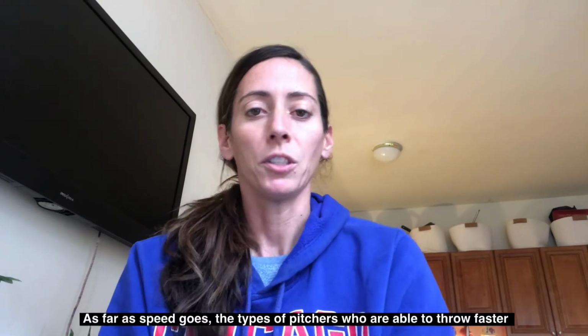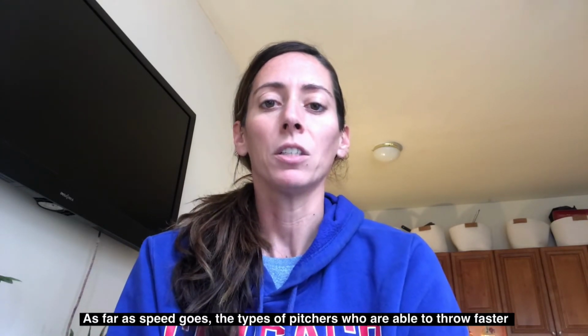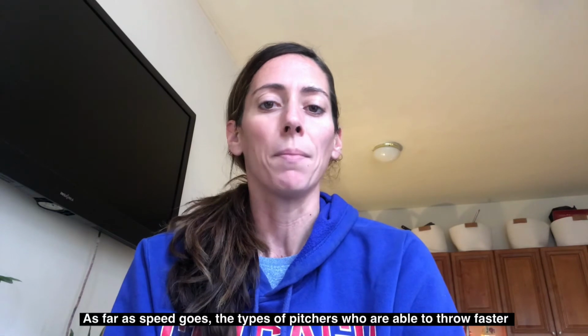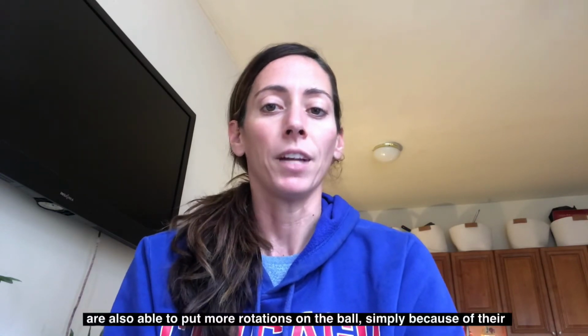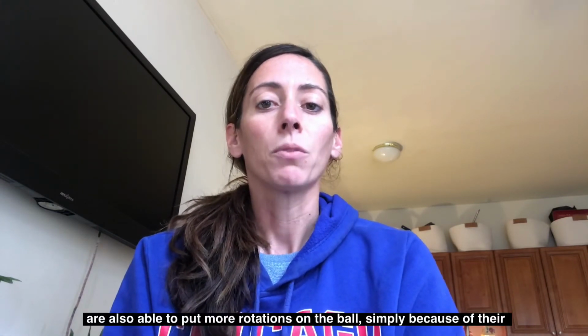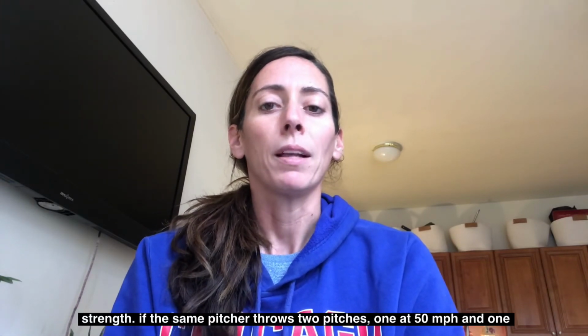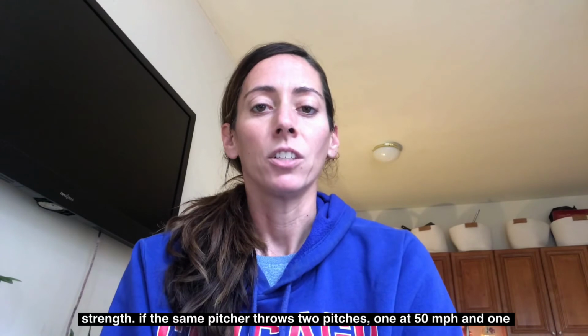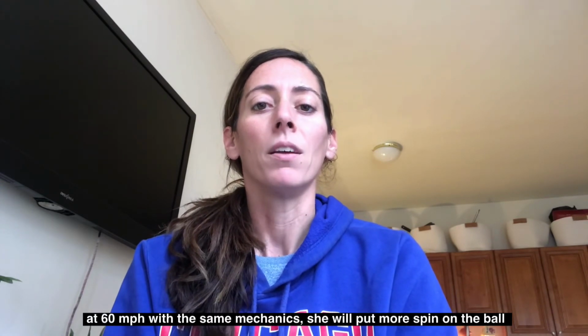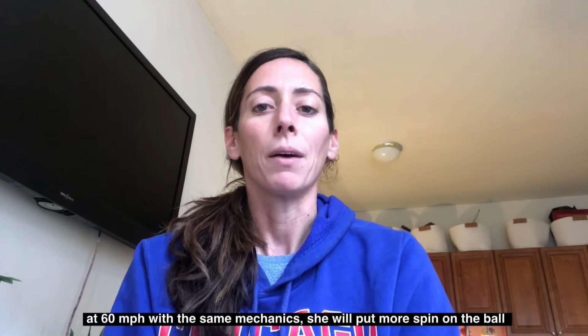As far as speed goes, the types of pitchers who are able to throw faster are also able to put more rotations on the ball, simply because of their strength. If the same pitcher throws two pitches, one at 50 miles per hour and one at 60 miles per hour with the same mechanics, she will put more spin on the ball with the 60 mile per hour pitch.